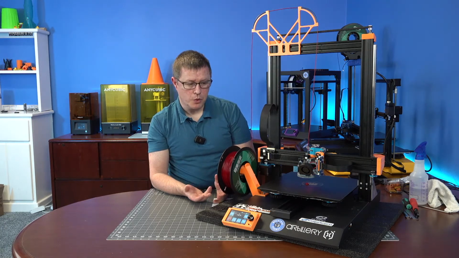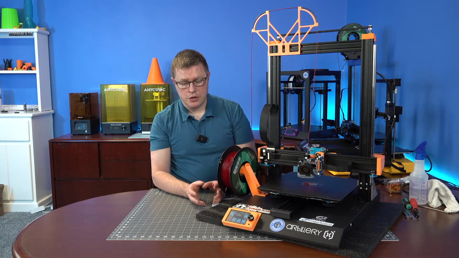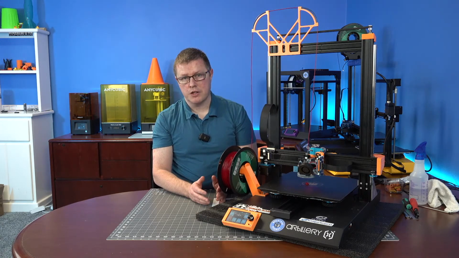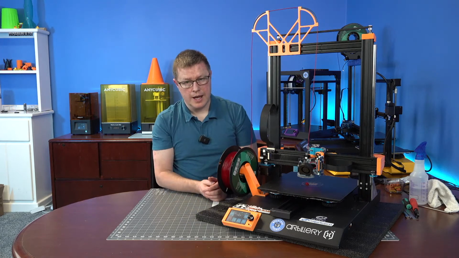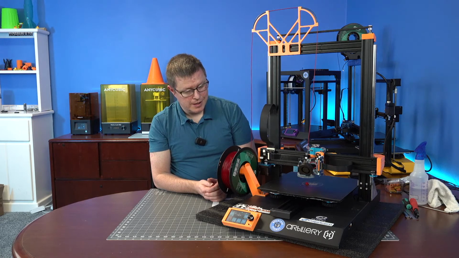The stock setup is okay. You can get the Big Tree Tech touchscreen firmware to work on the MKS screens, but it's still not the same feature set that these things natively have. This is so much better and easier to work with.